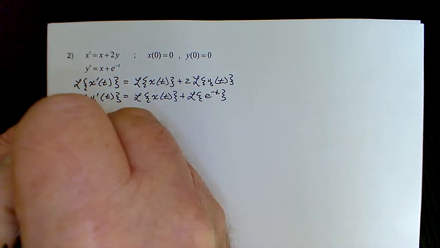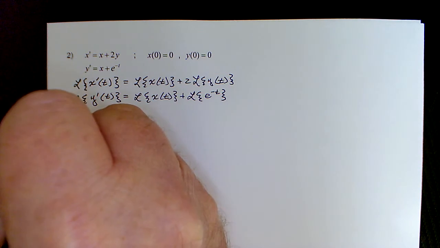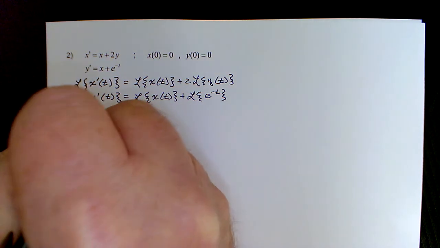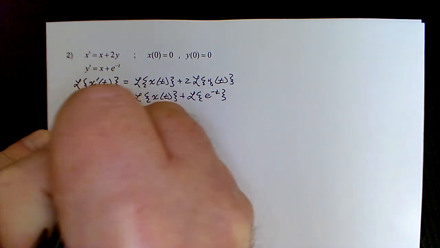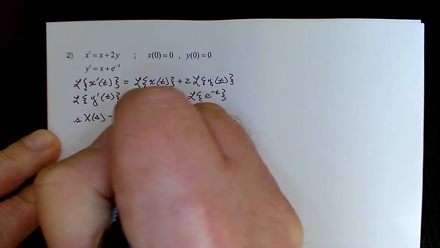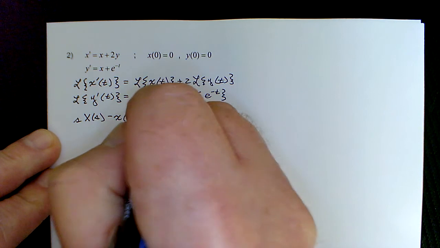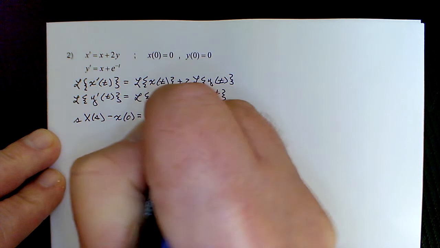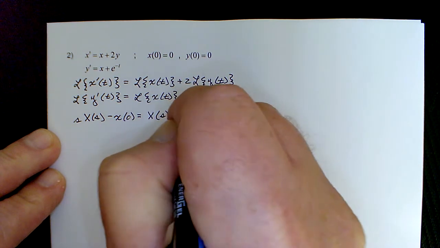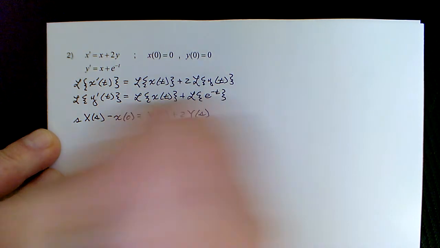Okay, so apply the Laplace transformations for x prime. It's s uppercase X of s minus lowercase x of 0, equaling Laplace of x of t, which is uppercase X of s, and then plus 2 times the Laplace of y of t, which is uppercase Y of s.